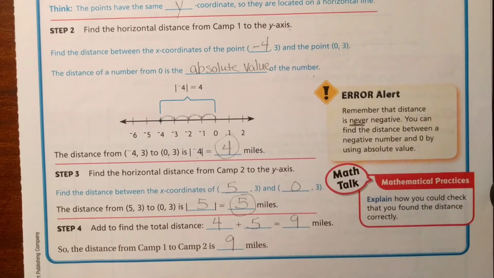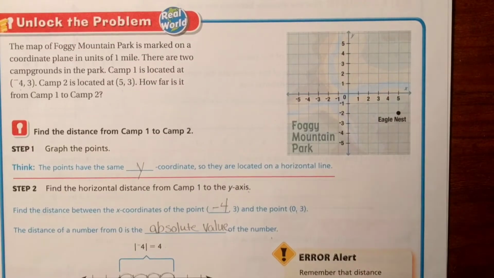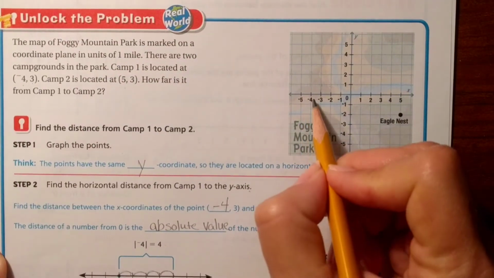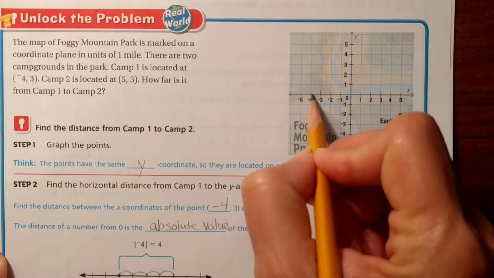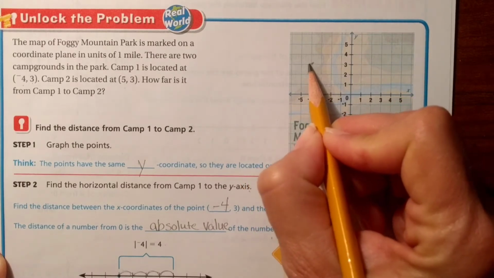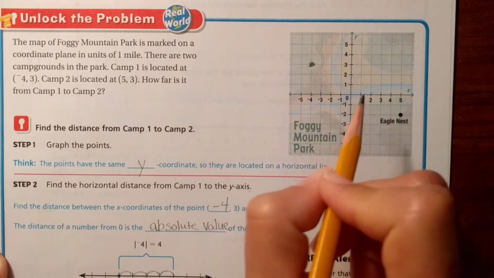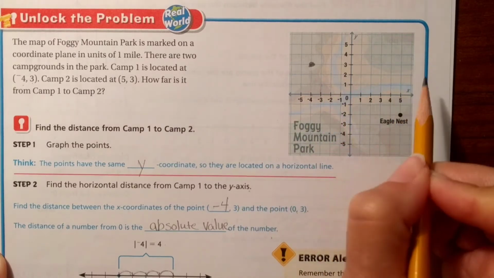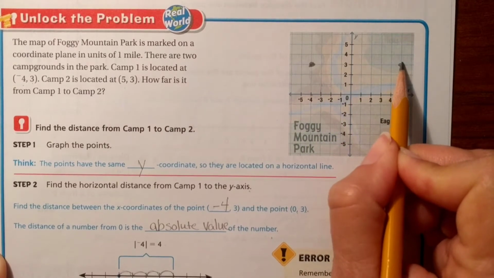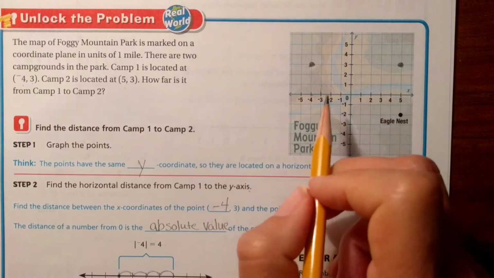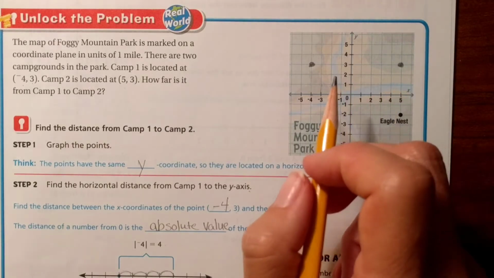Let me show you that on the coordinate plane as well. Okay, so if we go back up here and we graph (-4, 3), which is right there, and we graph (5, 3), which is right there, you're going to find out that the answer is still 9.